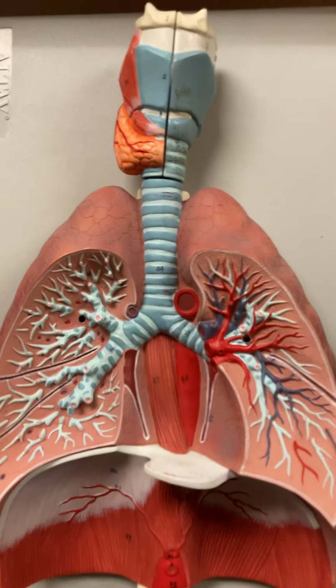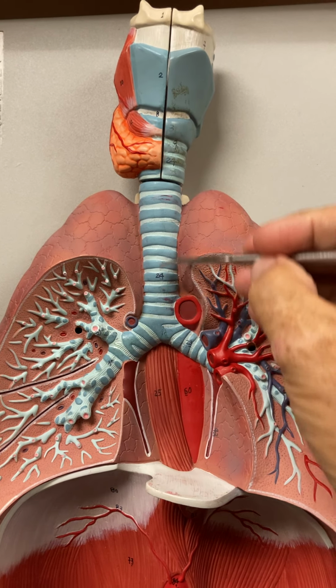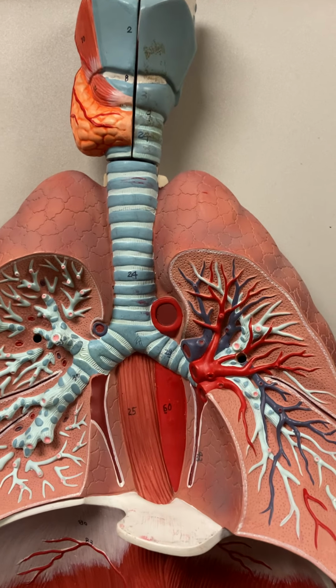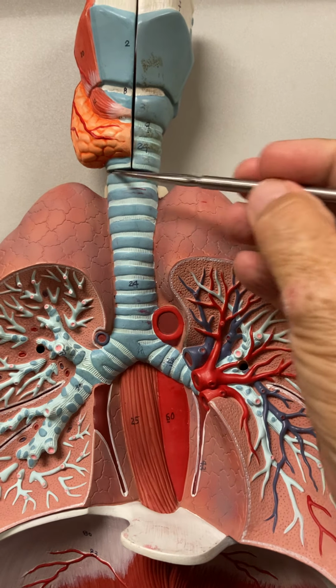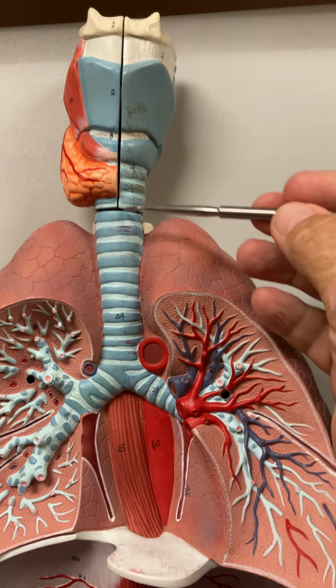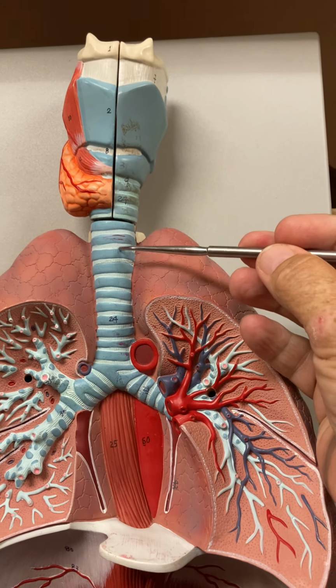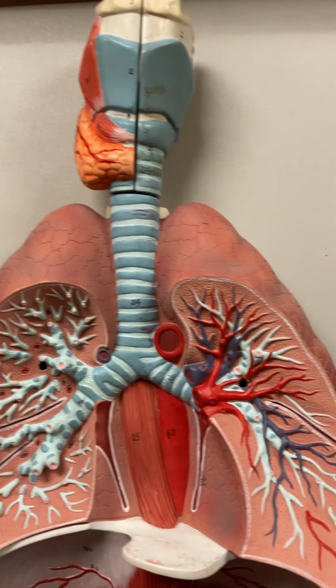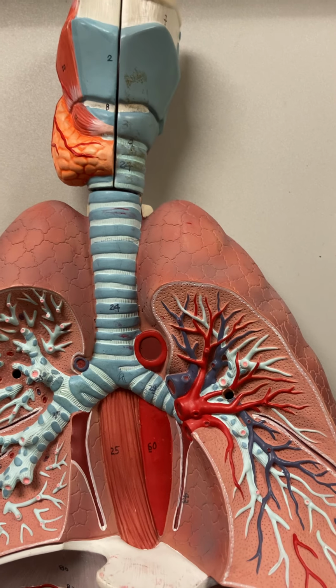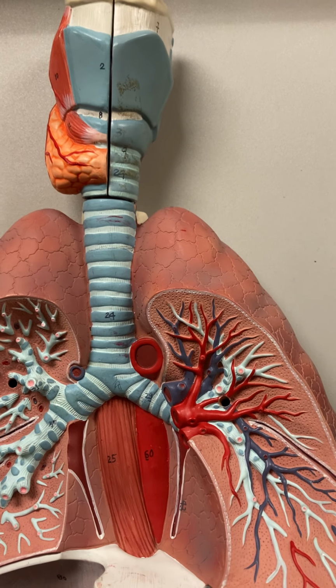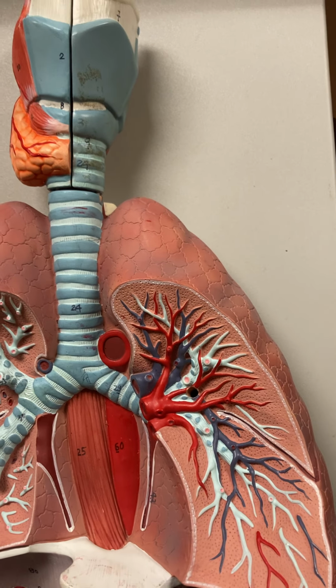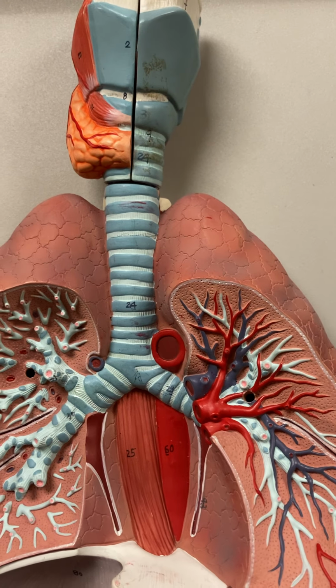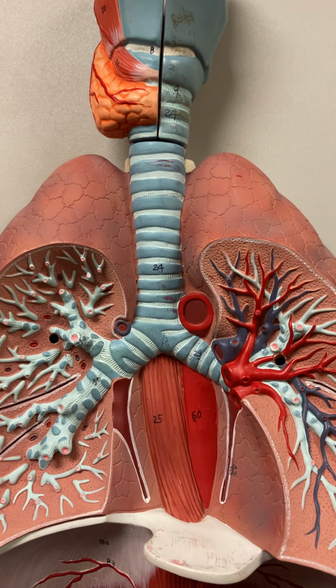Okay, now we can see the trachea nicely. It's trachea until it splits. So part of the trachea begins in the neck, but then the bottom inferior part comes down into the chest cavity. This trachea is lined with ciliated, pseudostratified epithelium, and it creates a lot of mucus to continue cleaning the air.